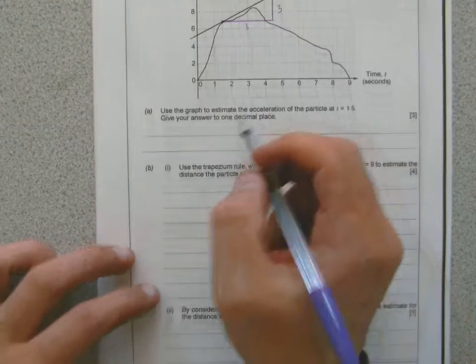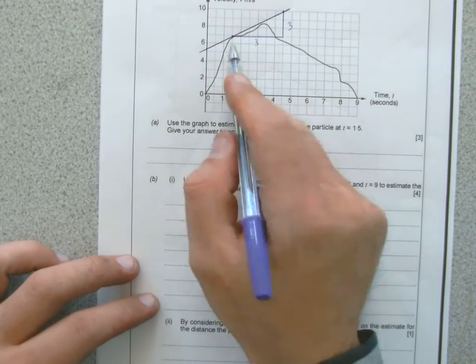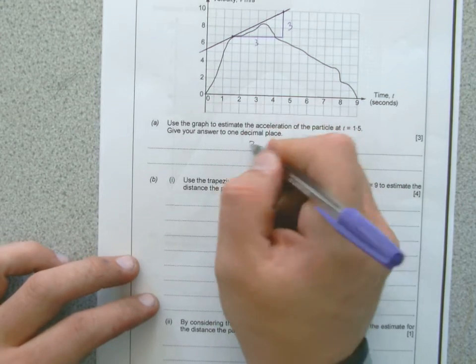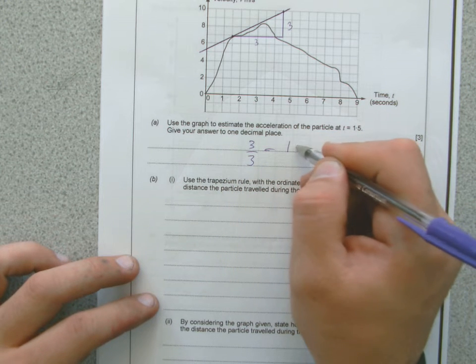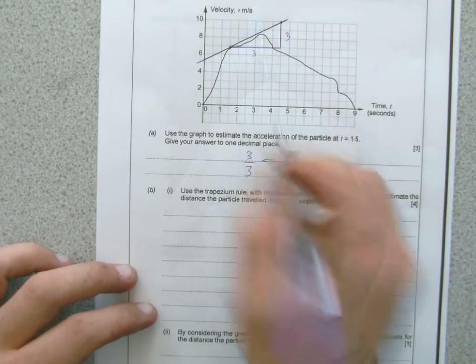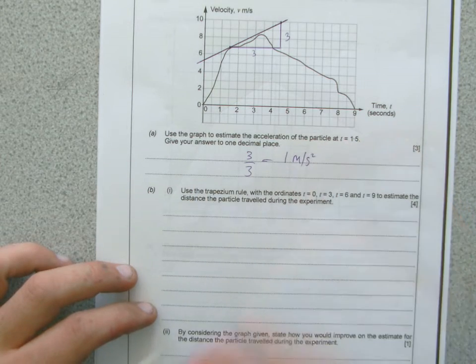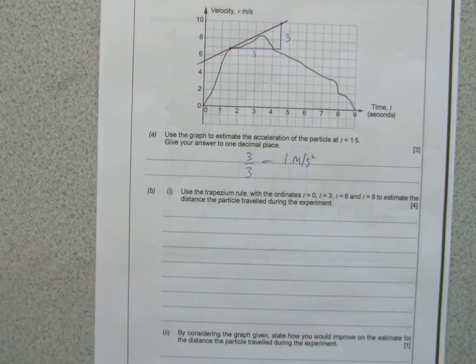So to get the acceleration, you do the vertical divided by horizontal. 3 divided by 3, so that'll be 1. Sometimes they ask for the units. Look at the velocity units, it's meters per second, but for acceleration it's meters per second squared, so it's important that you put the little 2 there.